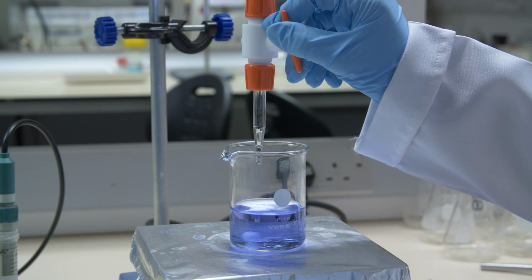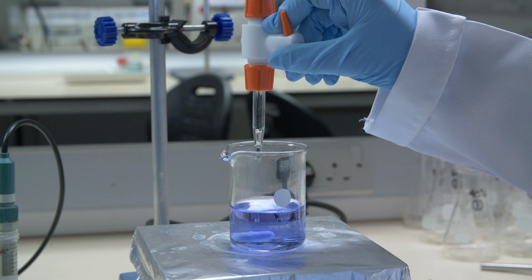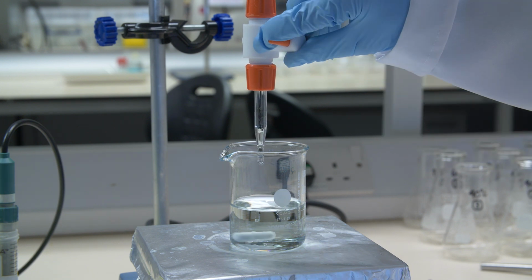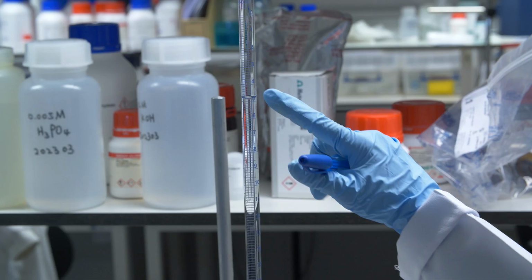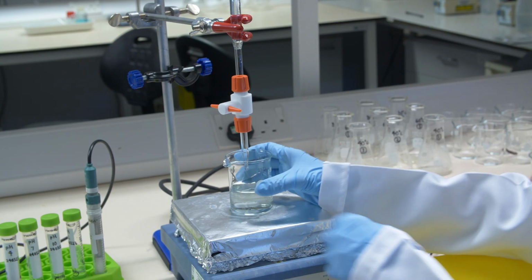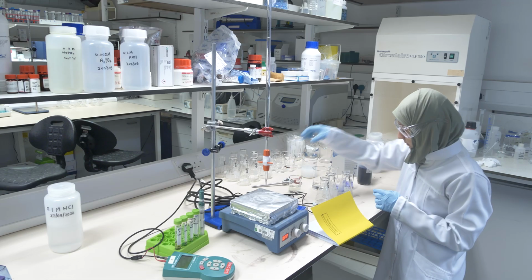step by step, because you want to stop the addition of the acid as soon as the color changes. Yep, it happened already. So the blue turned into the yellow. You look where the meniscus is now, and you note down how much acid you used. And you do that now 3 times.